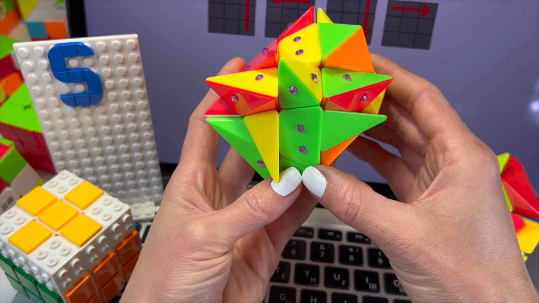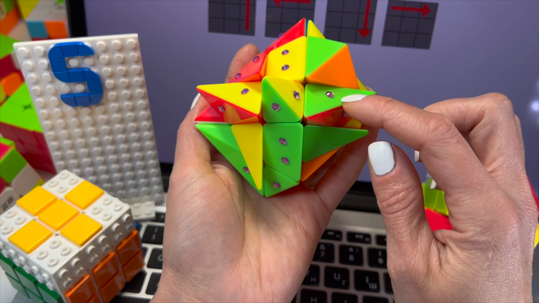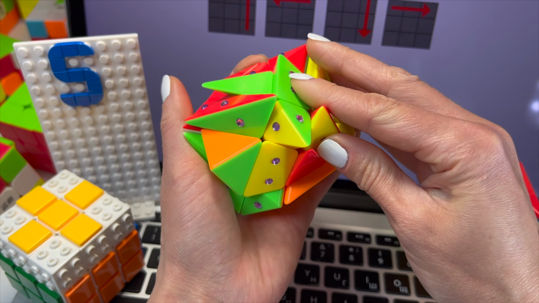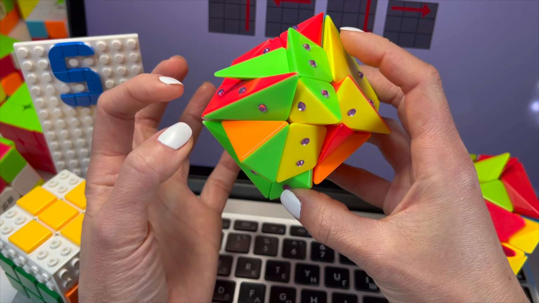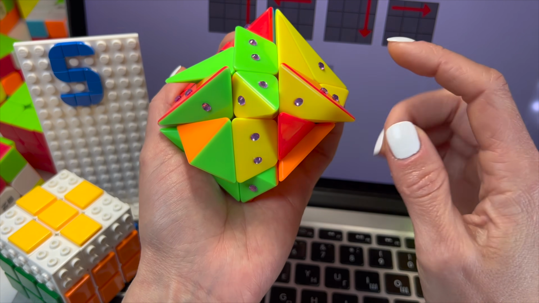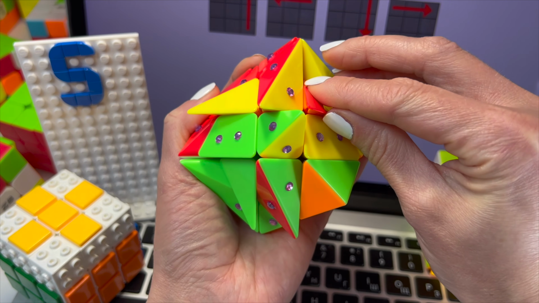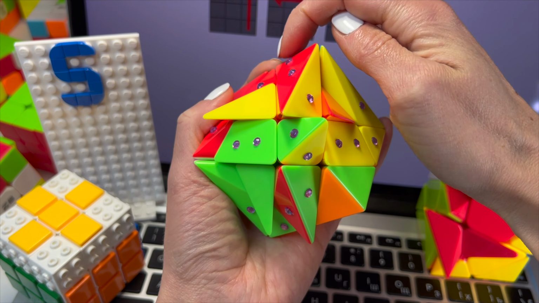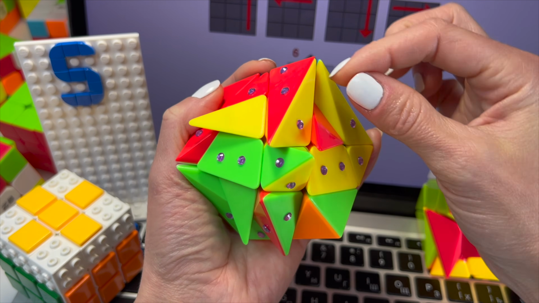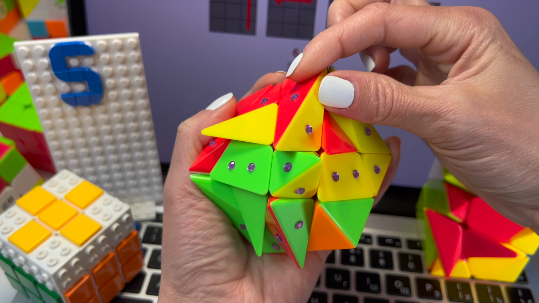Let's check our edges. This green-red edge has a full connection with this center. Let's check this red-yellow. When we put it between red and yellow sides, we have a full connection with the center as well.